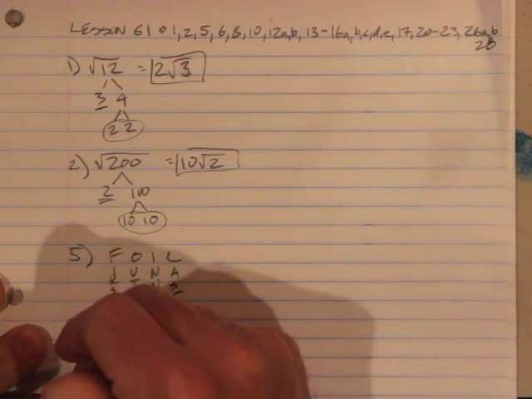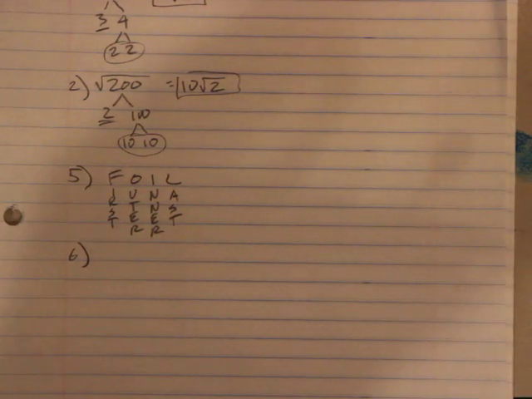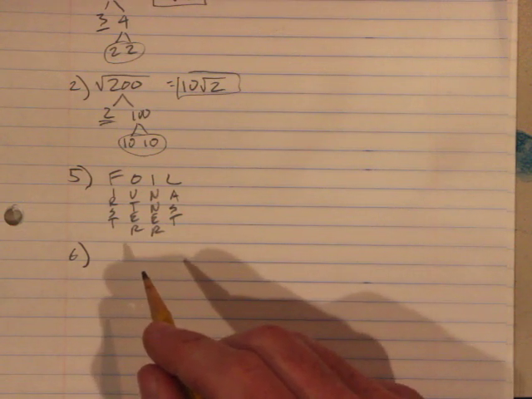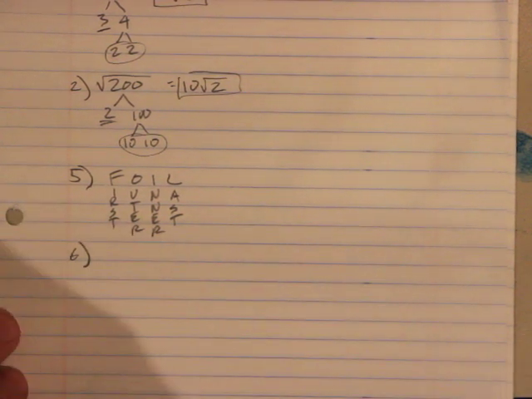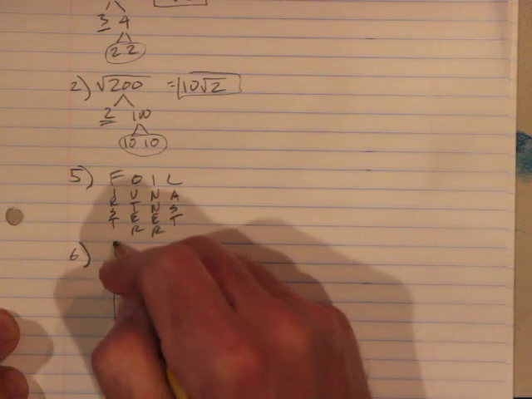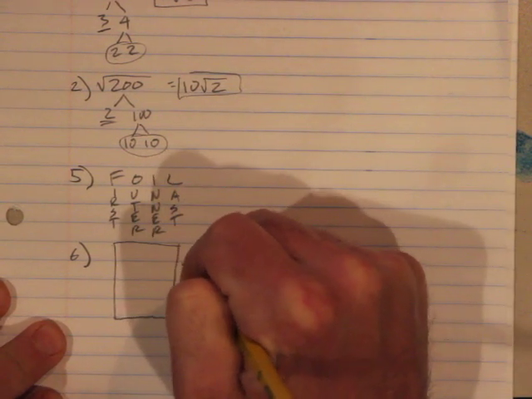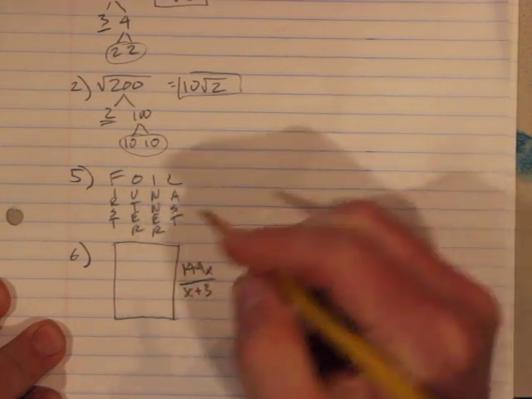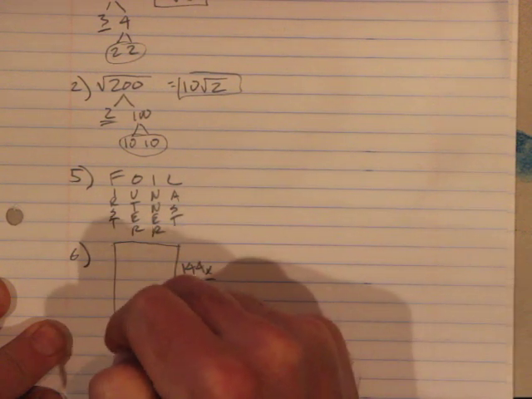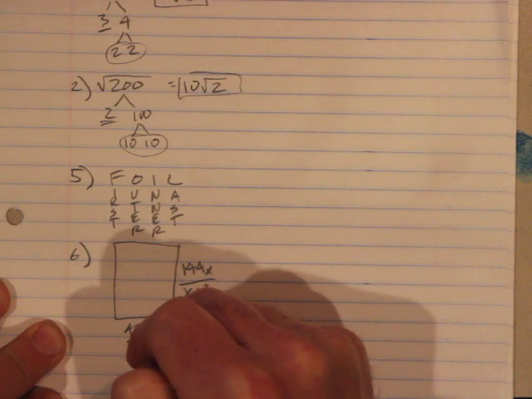Now we go to number 6. A basketball court is 144x over x plus 3 feet long. Let's just draw this. So we're going to say this is 144x over x plus 3 feet long, and 432 over x plus 3 feet wide.